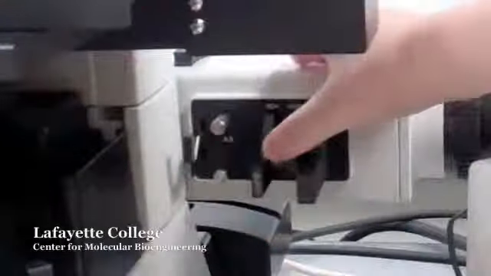Additional neutral density filters can also be found to the right of the microscope. Slide these filters inward to decrease the light intensity.